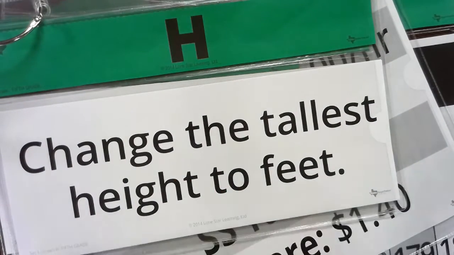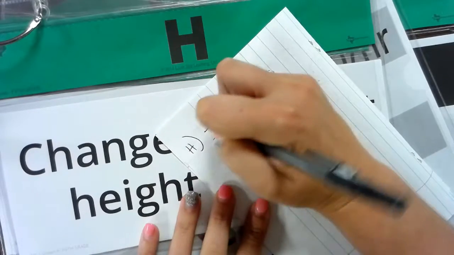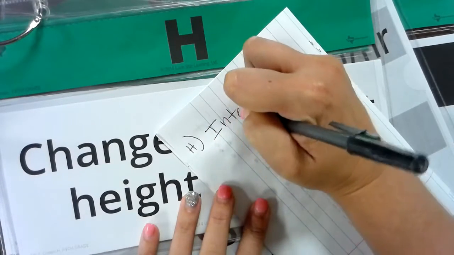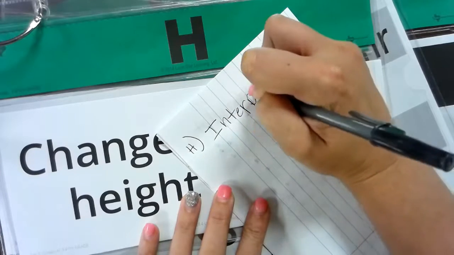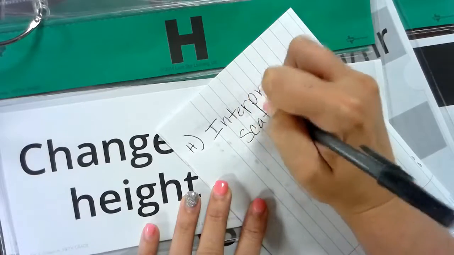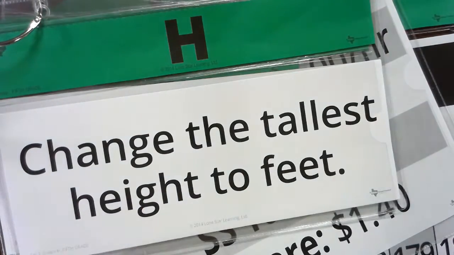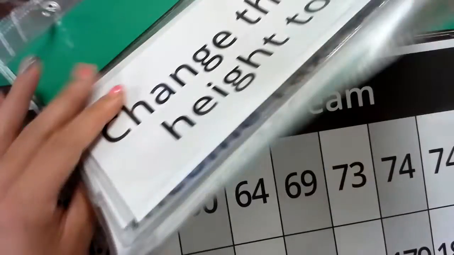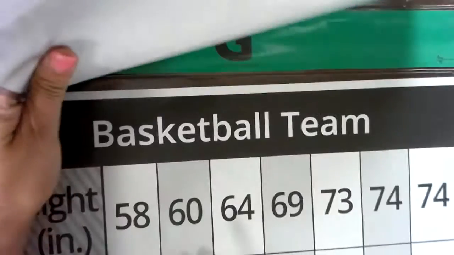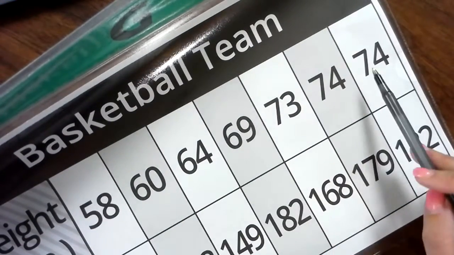So change the tallest height to feet. That's what they want me to do for H. So interpret the scatter plot. So if I go back, here's my data again. So it was 58, 60, 64, 69, 73, 74, 74.